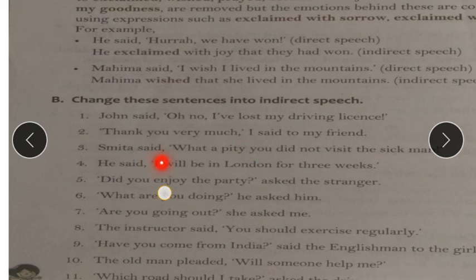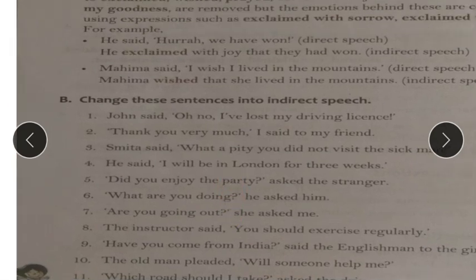Smita said, what a pity you did not visit the sick man. Smita exclaimed with sorrow that it was a pity that I had not visited. This is the past tense. You did not becomes I had not visited the sick man. Remaining, you try to do it yourself.